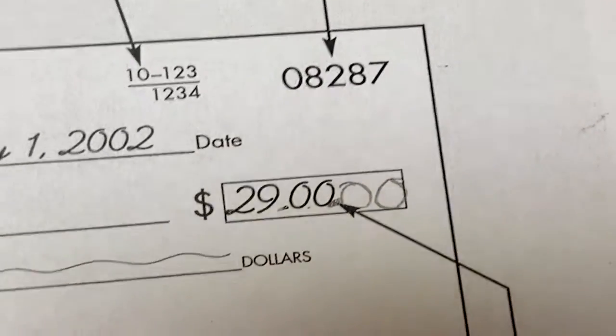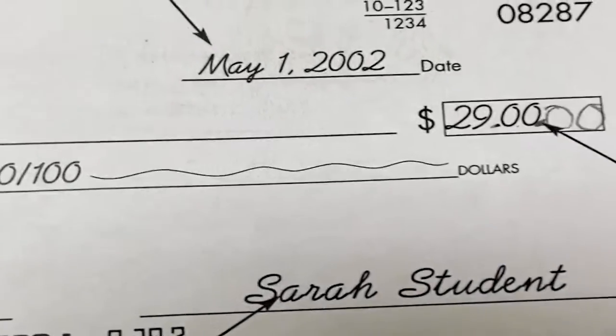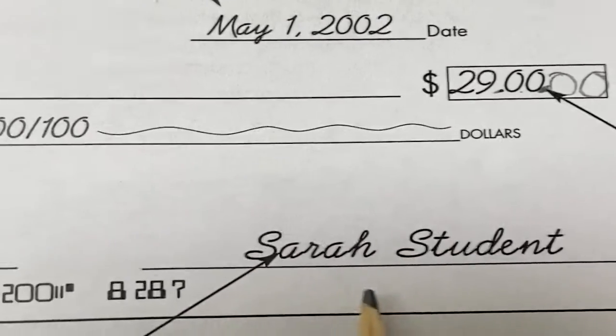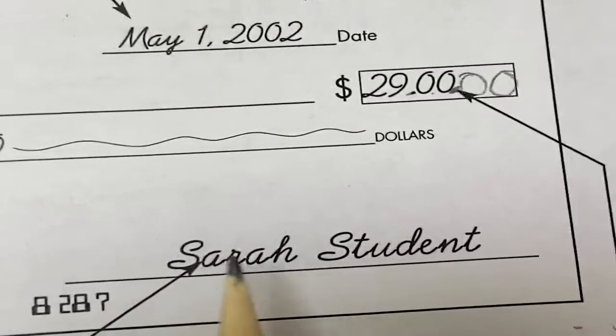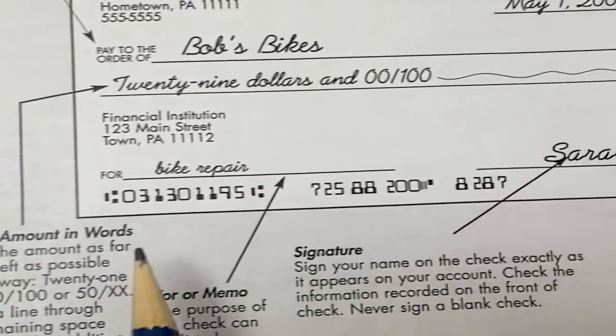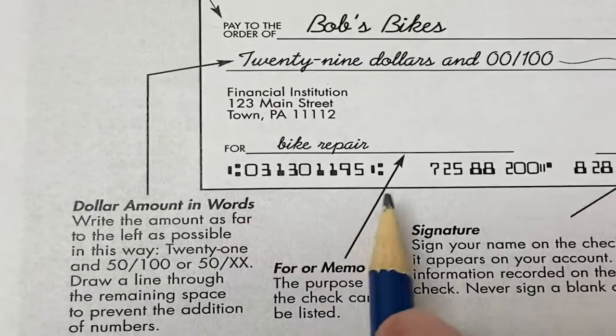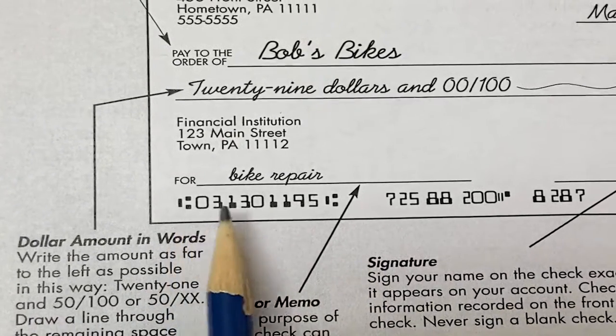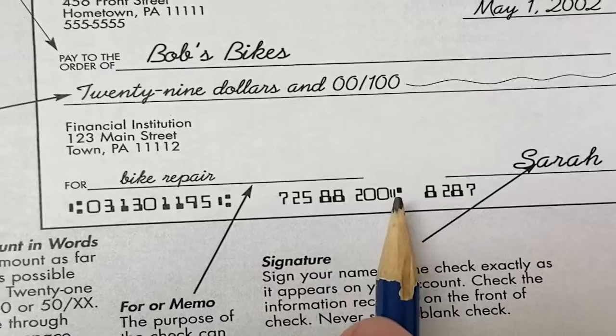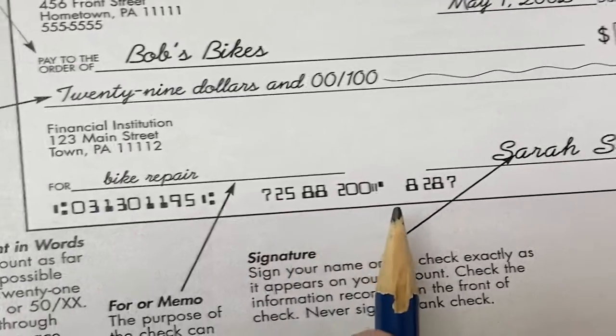Below, you have to have your signature. Now, your signature is written in cursive, so I hope you know how to write in cursive. All the little numbers below here are basic information that goes to your bank. The first set are a 9-digit bank routing number. Your account number is the next set, and then finally the check number.